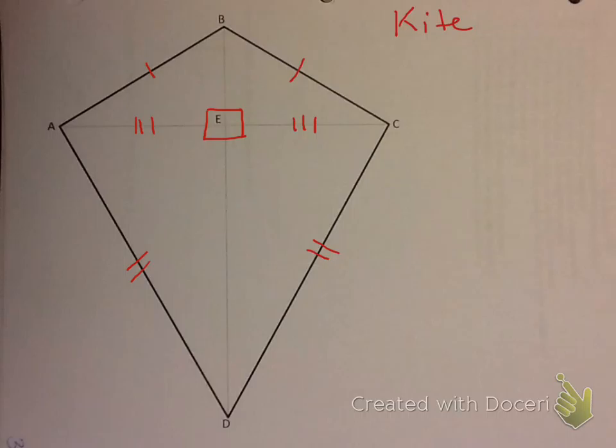So this creates two sets of right triangles, and it also creates an isosceles triangle on the top and an isosceles triangle on the bottom. Actually, before I get to that, the long diagonal also divides the bottom and top angles in half. So this angle down here next to D is congruent to that one. And up here, the B angles are congruent to each other.